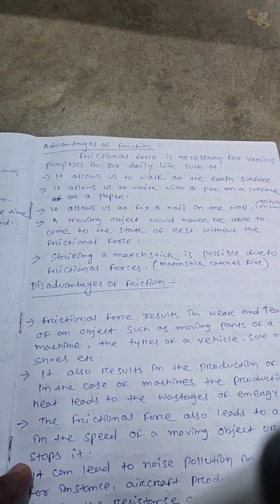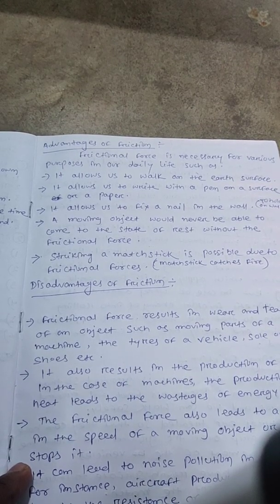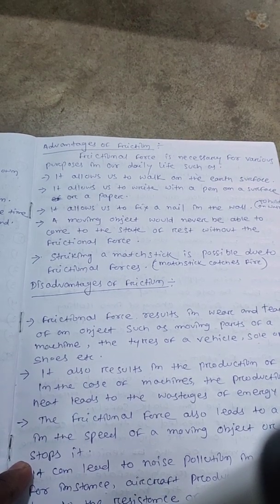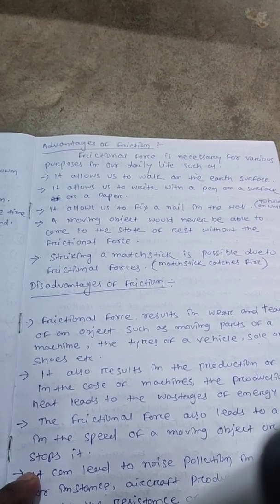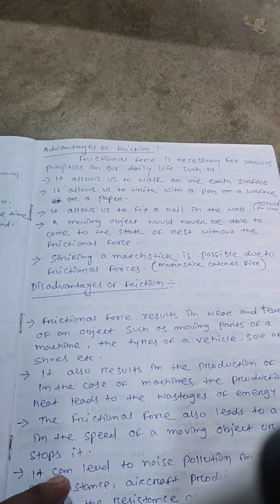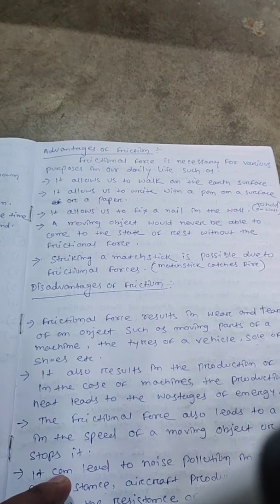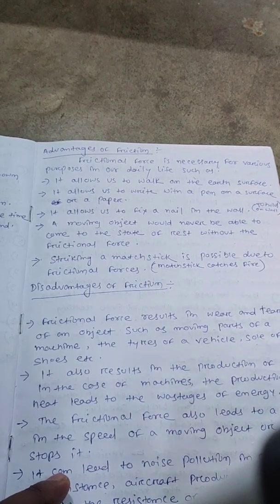Second point, it allows us to write with a pen on a surface or a paper. If we try to write with a pen on a polished or smooth surface, it is not possible. So there should be some roughness on a paper or on a surface, so that we can write something with the help of a pen.